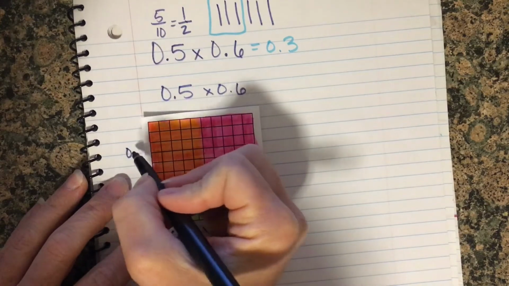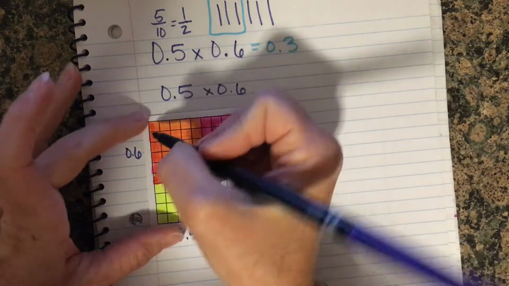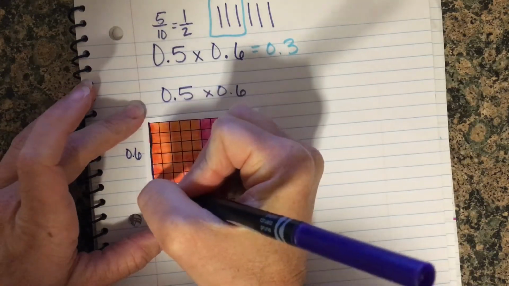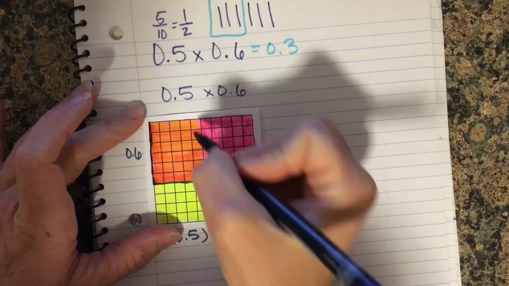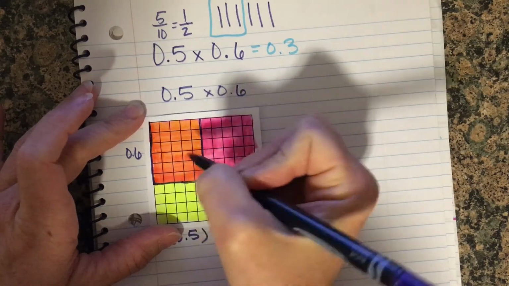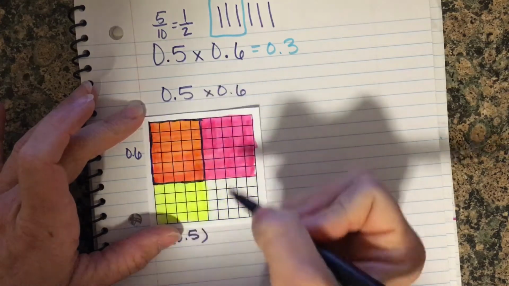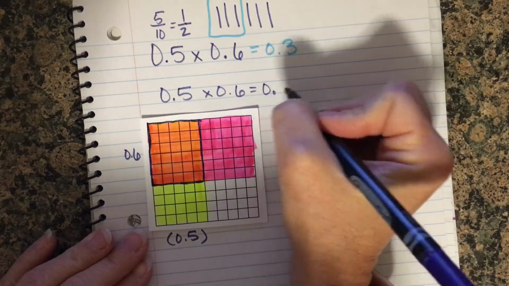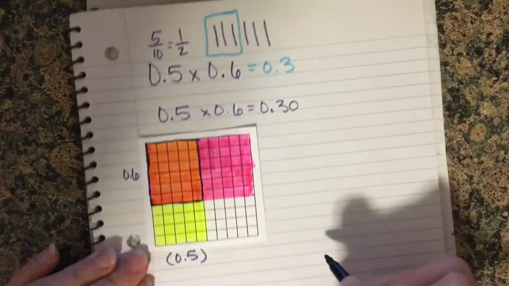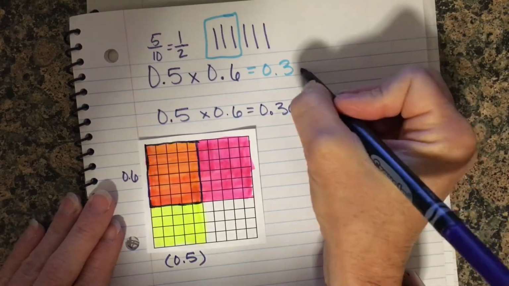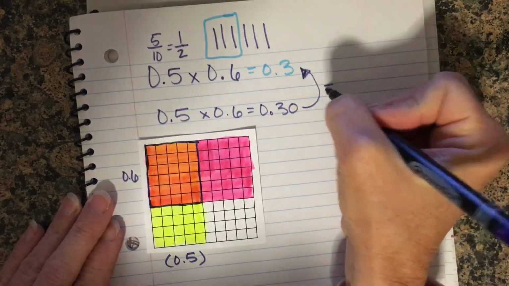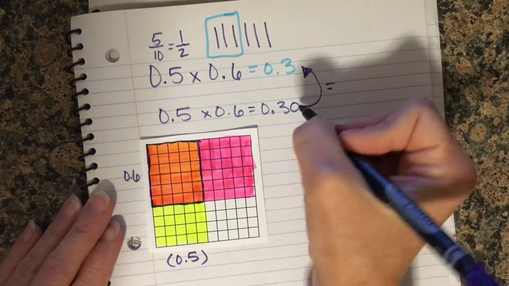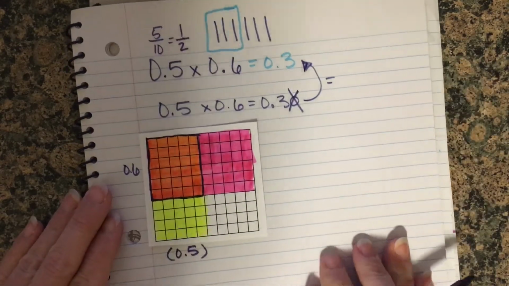I shaded 6/10 horizontally, and this double shaded area right here is my answer, which is 30/100. And 30/100 is equal to 3/10. I can drop the zero off and it's exactly the same.